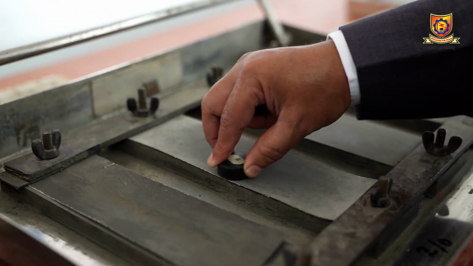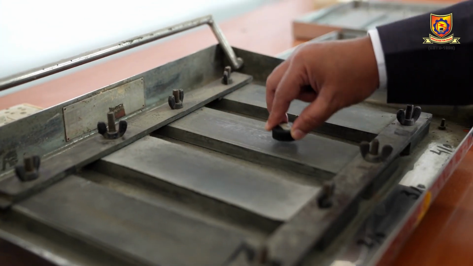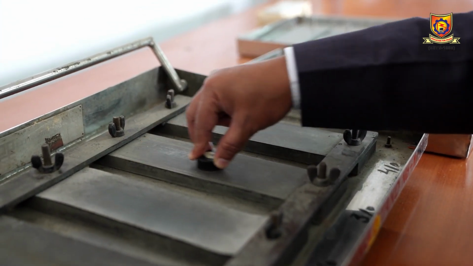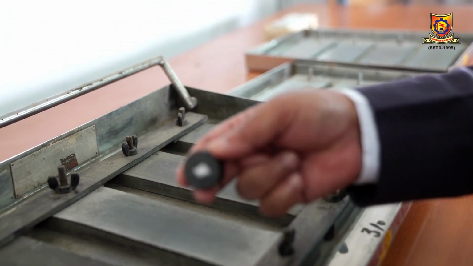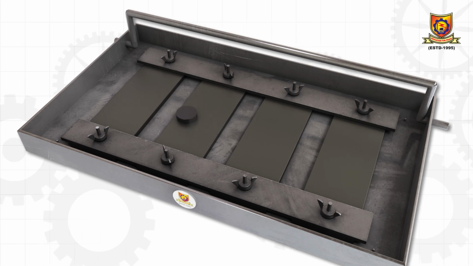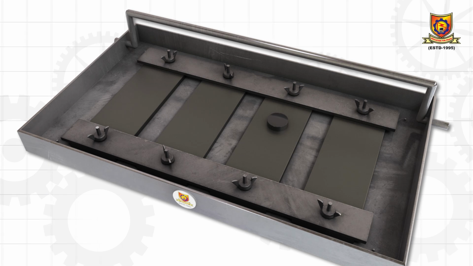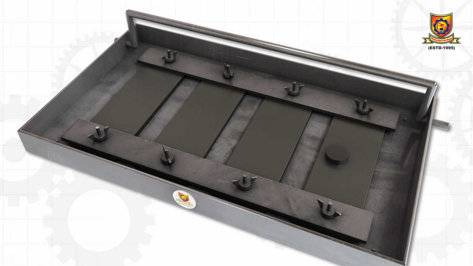When we go to the next emery paper, you have to reverse the stroke by 90 degrees. Again we have to go for opposite strokes. Like this we have to perform this rubbing operation on emery papers of different grit sizes so that we can produce a smoother surface on the specimen.